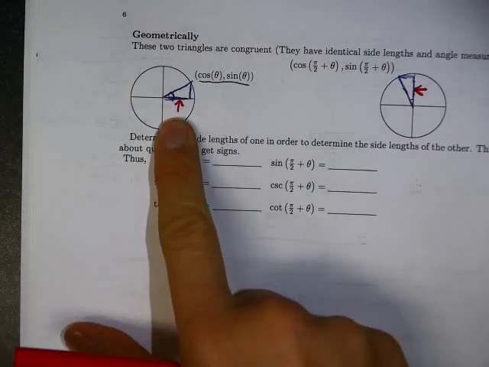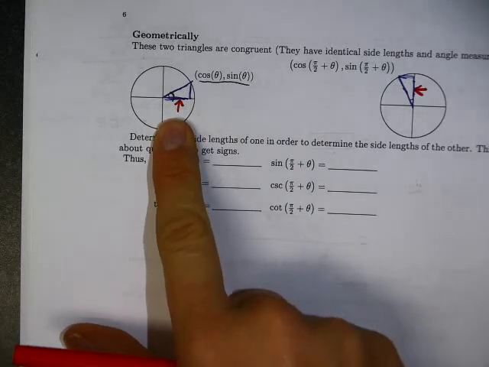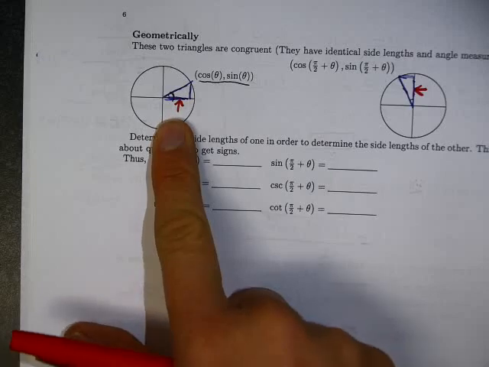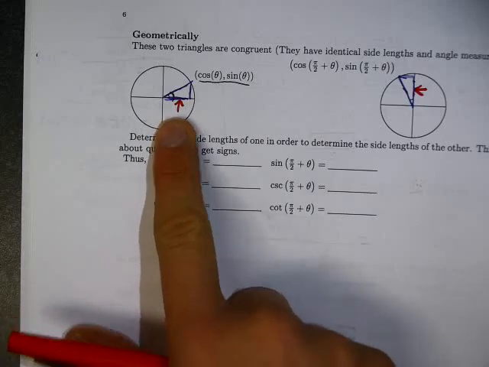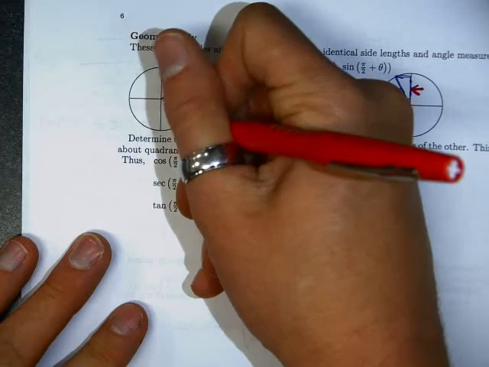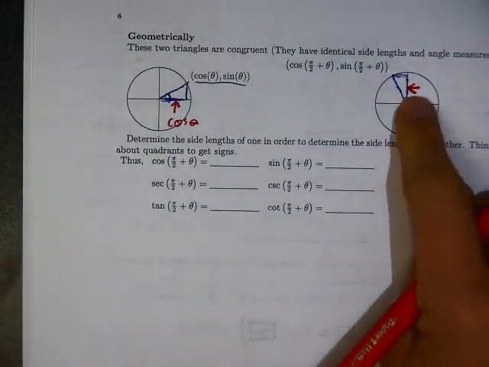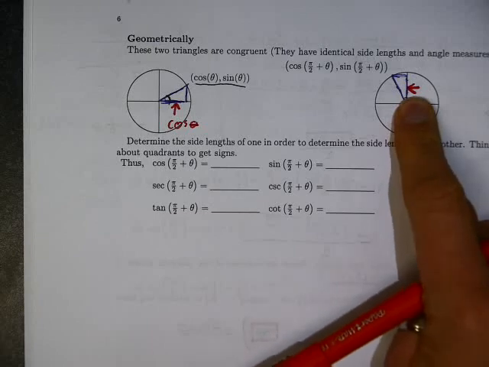That blue length, what is it in terms of theta? It's the same as the x-coordinate, right? And which trig function gives the x-coordinate? Cosine. So this is exactly the cosine of theta. So this side length is also going to be equal to the cosine of theta.